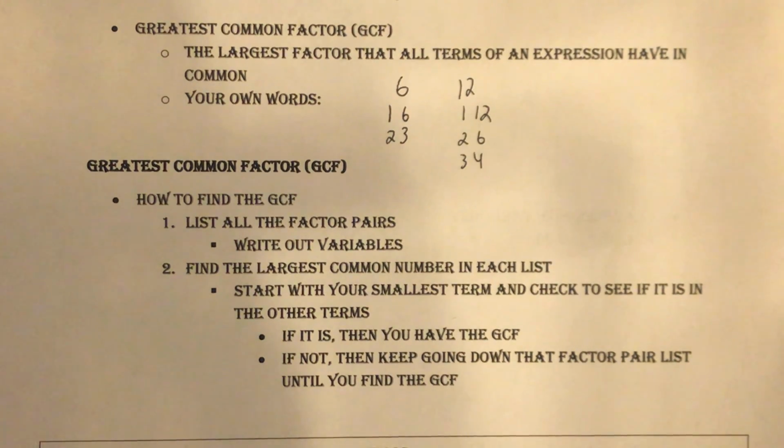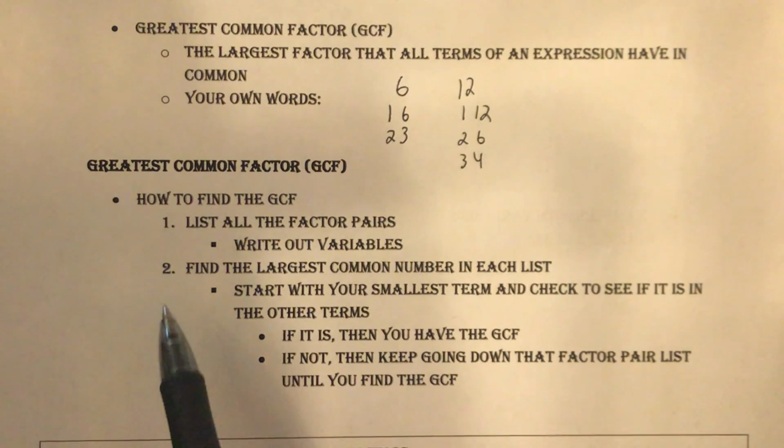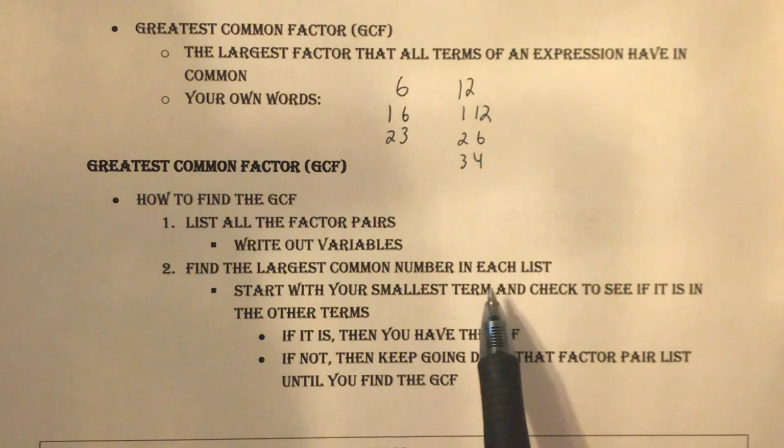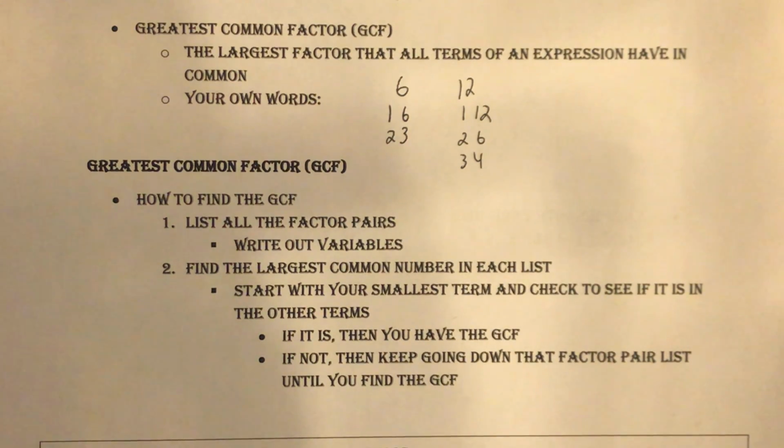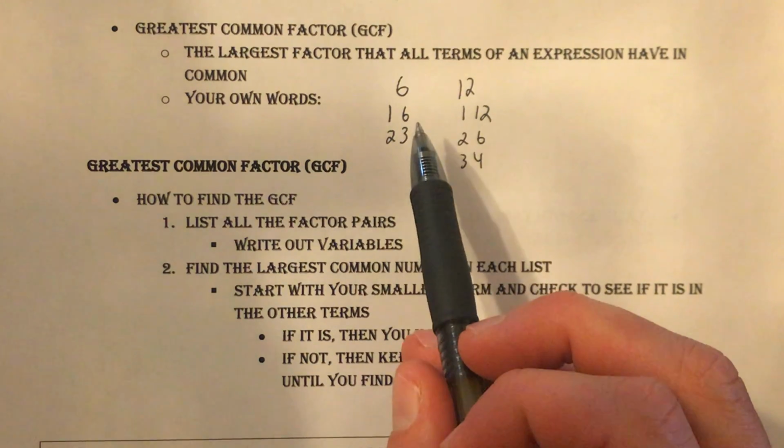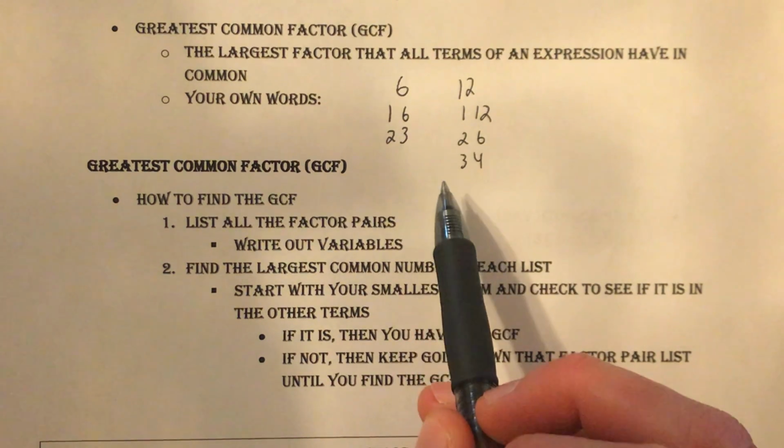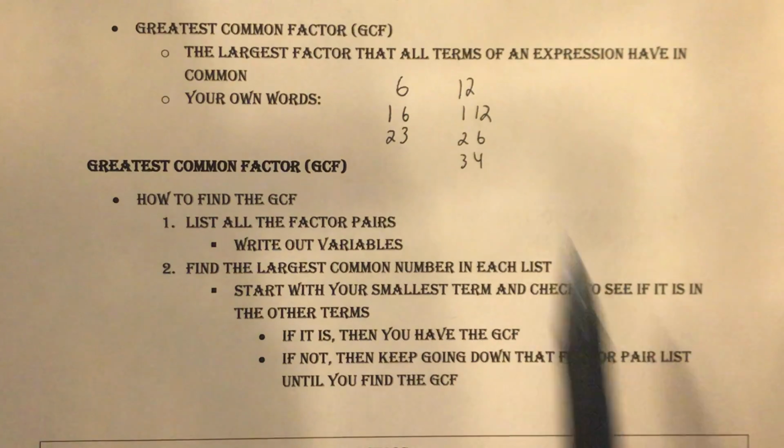This will go in that step as well. Step 2, we're going to find the largest common number in each list. So we're going to look and see what's that biggest number. Like here, we had multiple numbers in common, but the biggest one was 6.